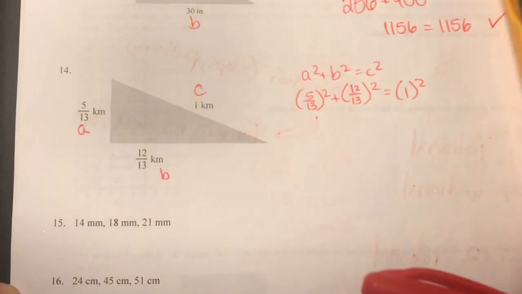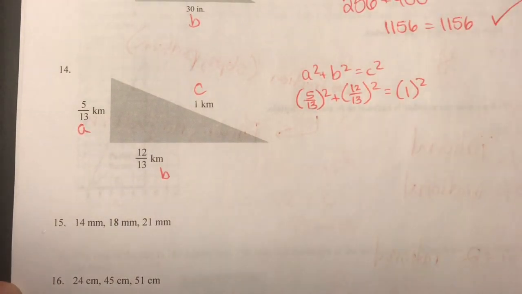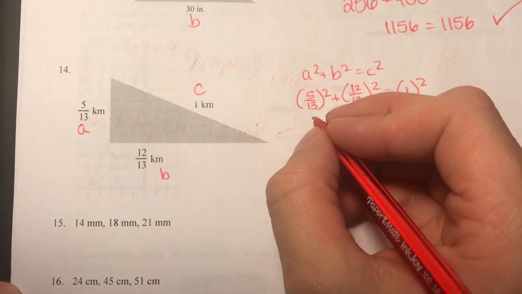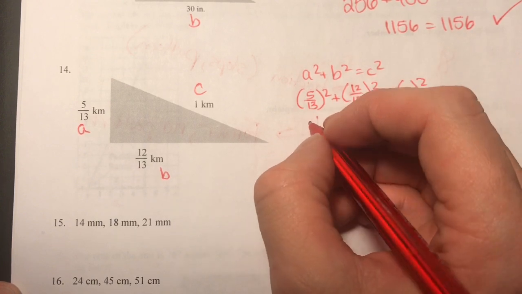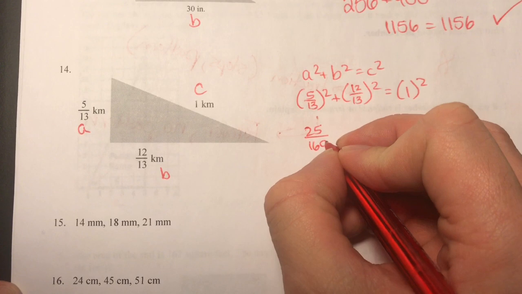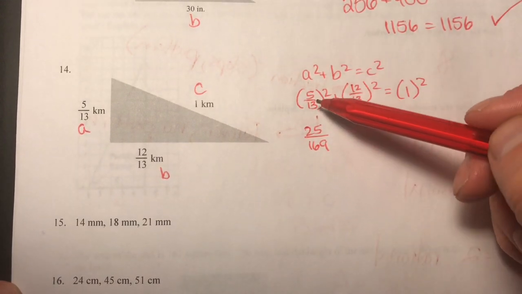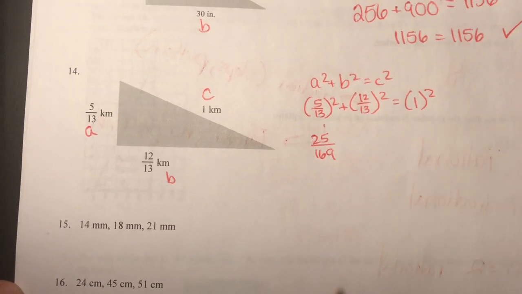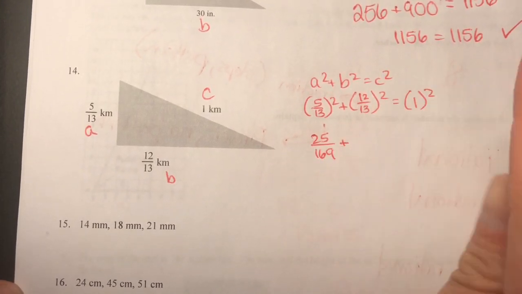You know what? I don't need a calculator. 25 over 169. How did I do that in my head? Because 5 squared is 25, and 13 squared is 169. That's how I did it in my head.